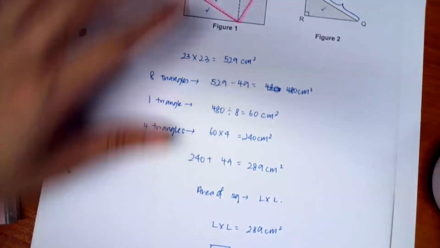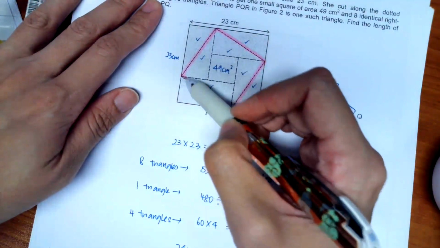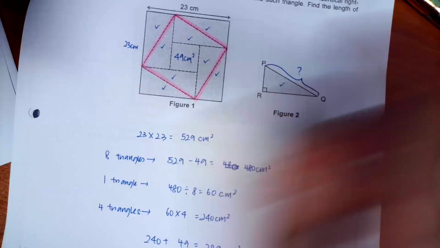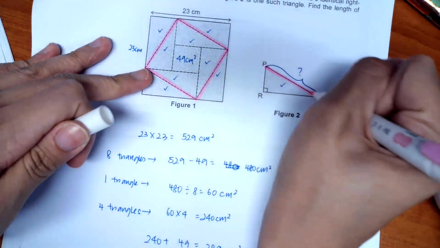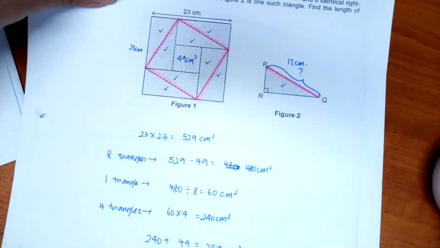So I will know that the slanted side is 17, 17, 17, 17. And this pink line would be the slanted, the PQ side. So this would be my 17 cm. That's it. All right.